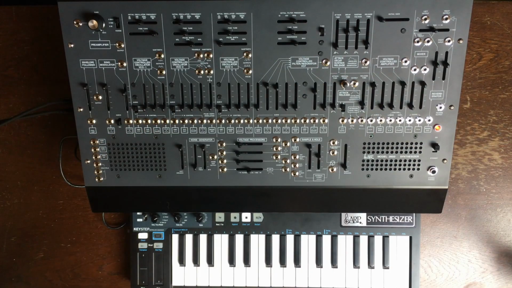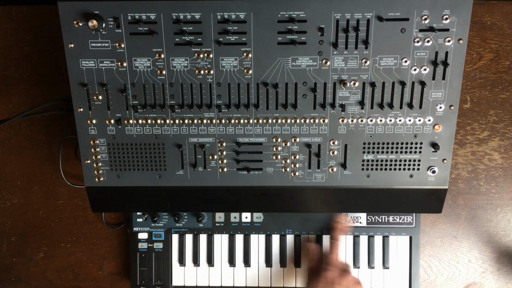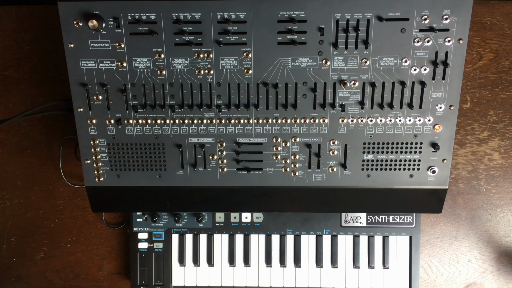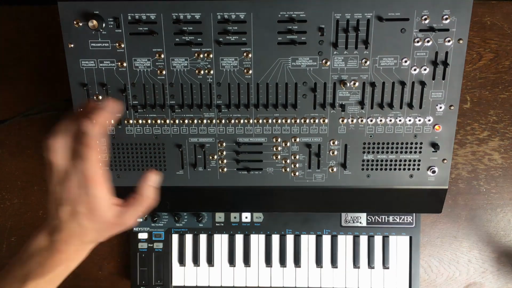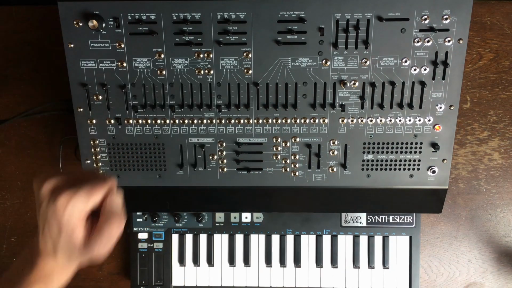Now I'm going to show you a few tricks that I haven't seen yet on the internet in the few demos that I've seen already. So let's talk about the ring modulator. What is a ring modulator?